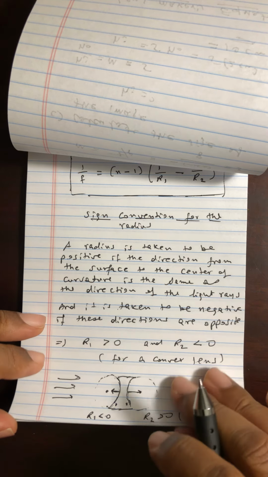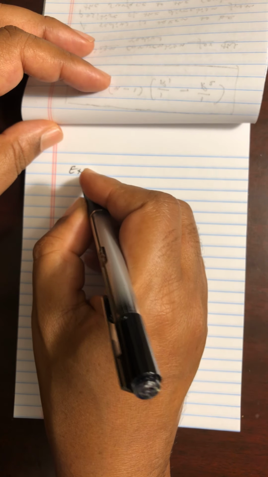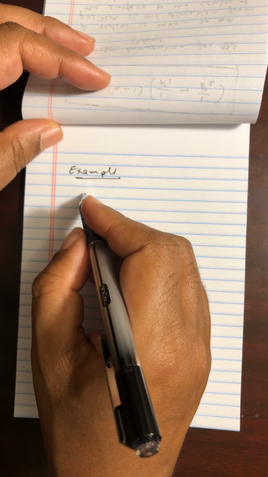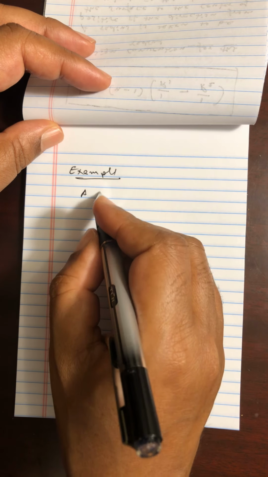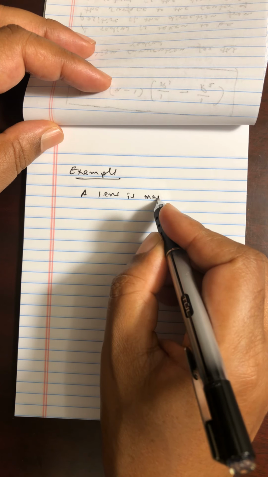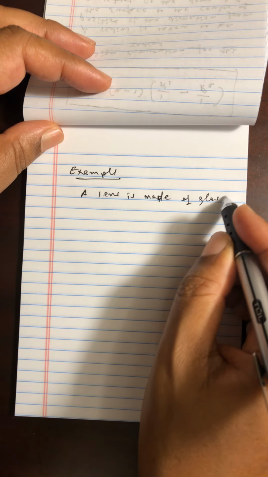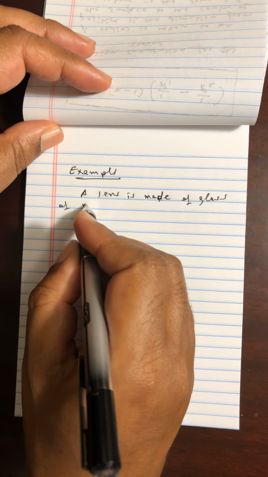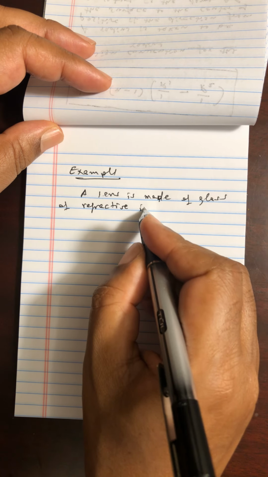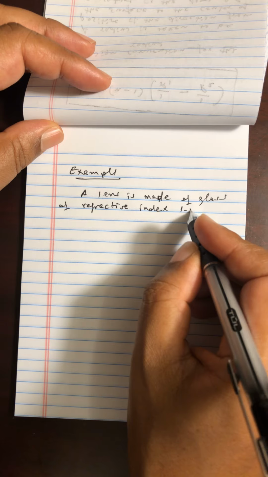Okay, let's look at an example. Let's say a lens is made of glass of refractive index, let's say 1.5.